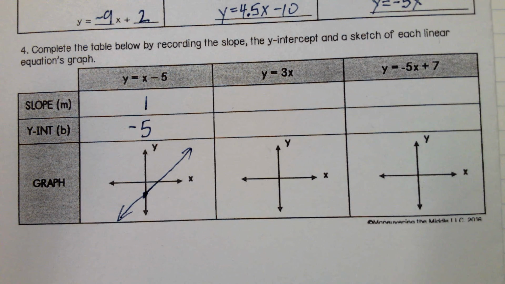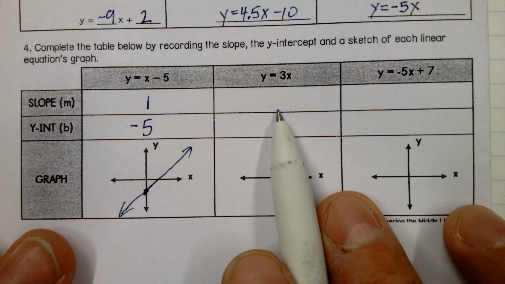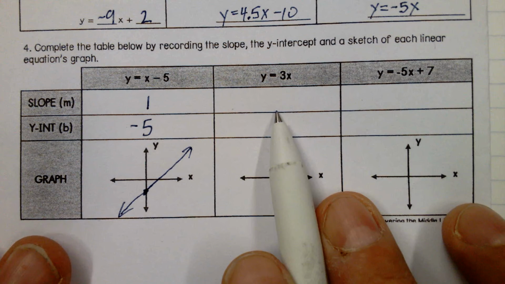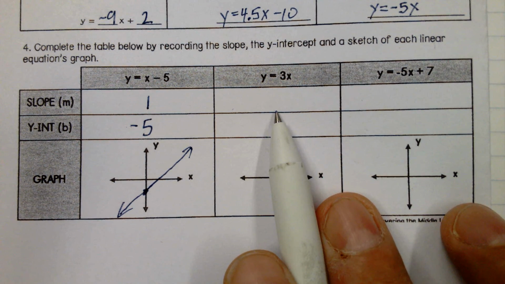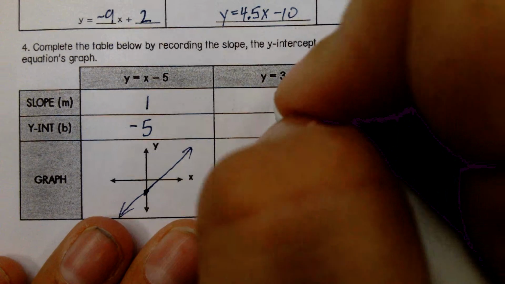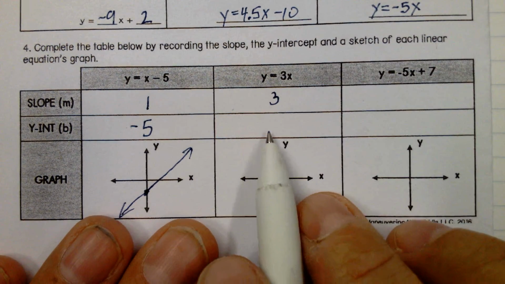Okay, let's try the next one. Raise your hand if you think you know the slope for y equals 3x. What could it be? All right, Anthony. 3. Okay, how about the y-intercept?